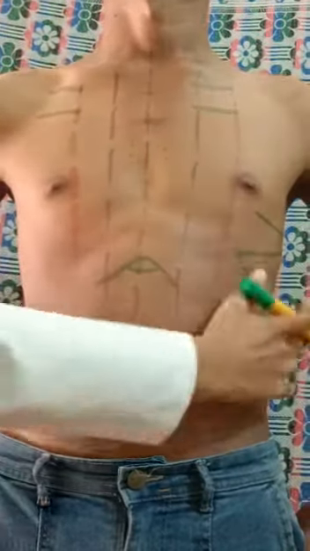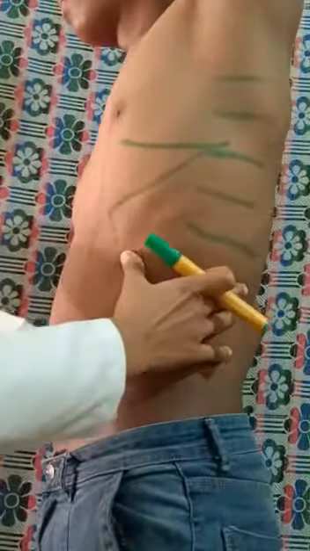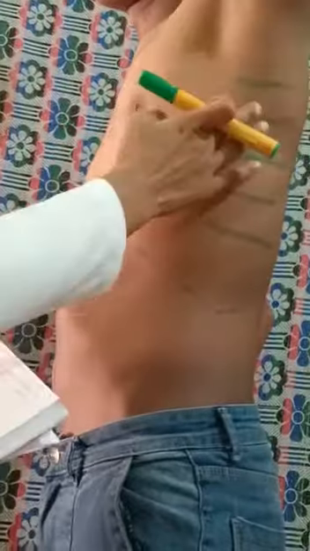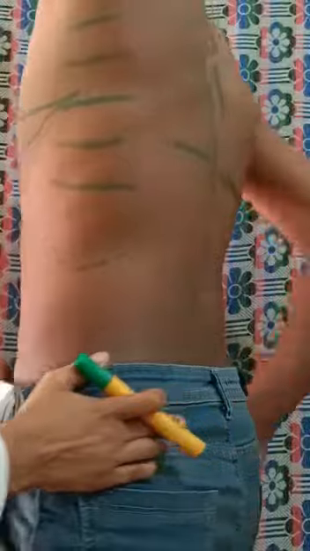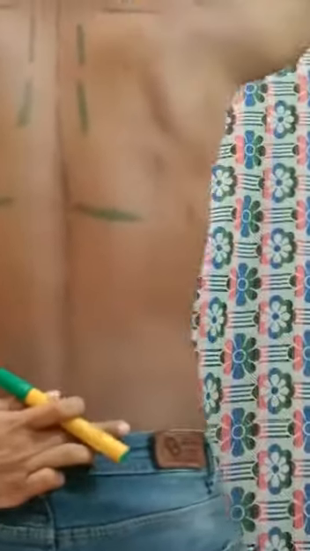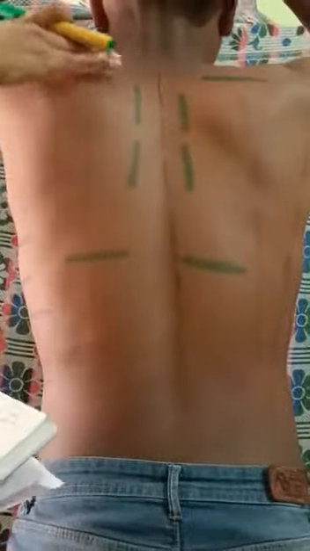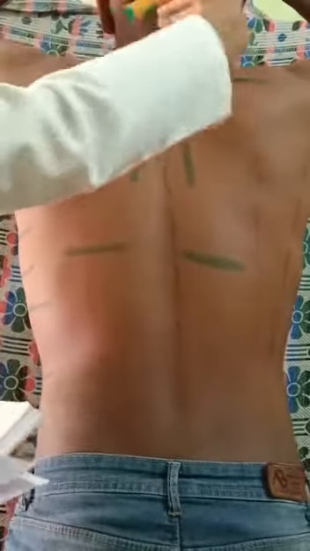And at the lateral region, we do the palpation at the axillary area, and below the axillary area it is called the infra-axillary area. And at the posterior region, above the scapula, these regions are called the suprascapular regions.